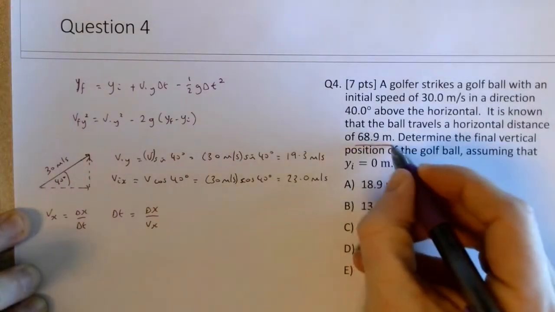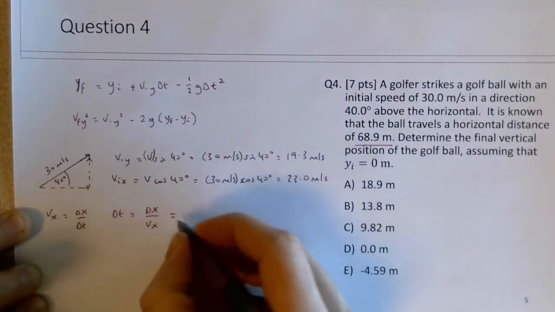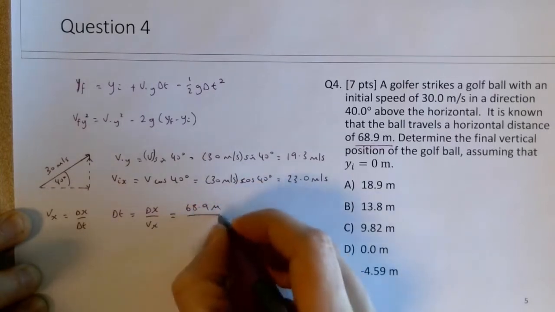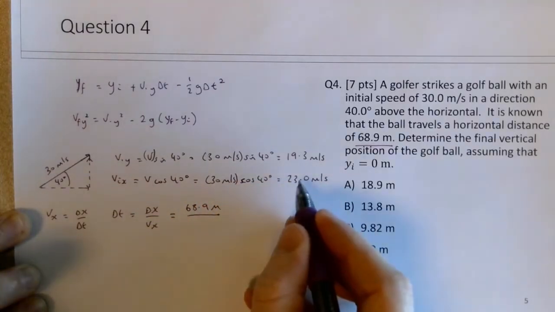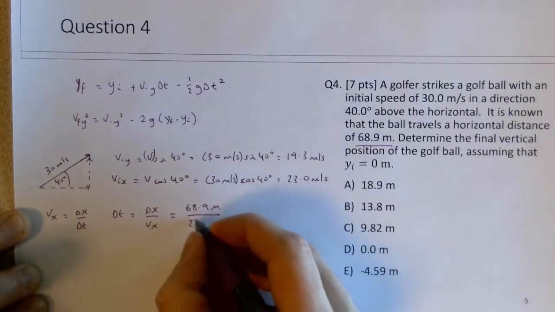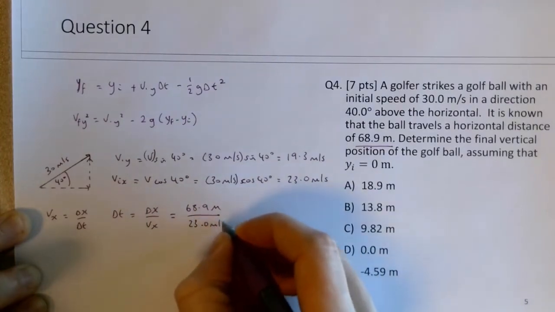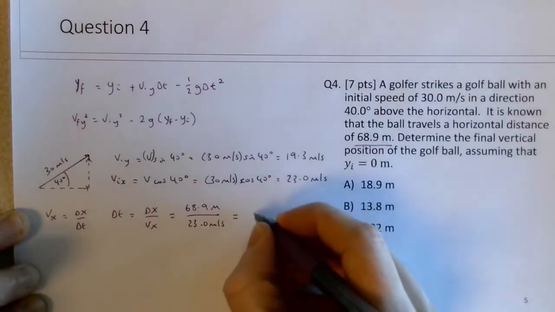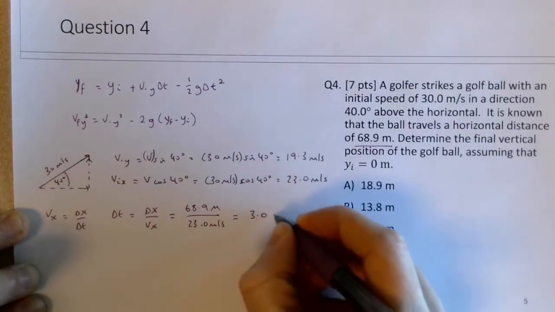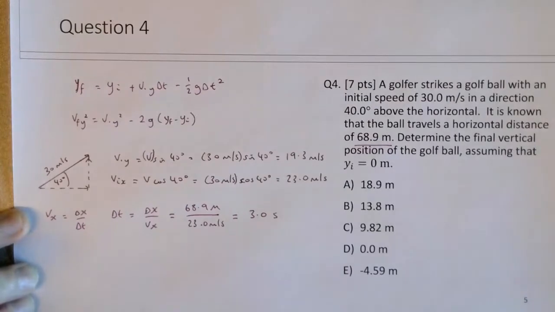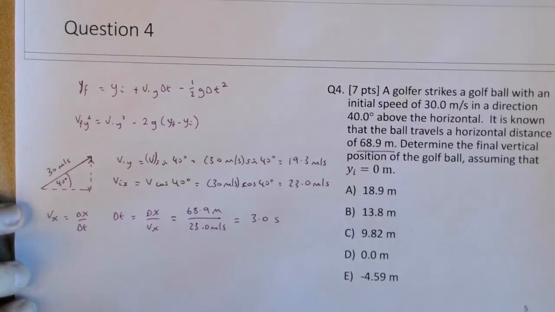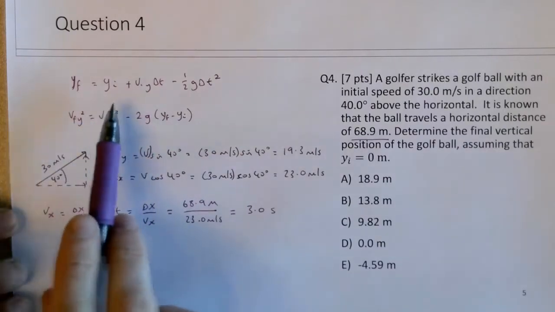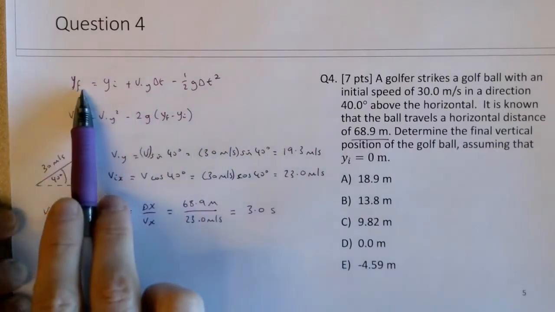We are given the horizontal distance the ball travels. So I can write this as 68.9 meters over the initial x velocity, which is why I've done this work up here, 23 meters per second, and that gives us the time of exactly 3 seconds. So now we know the time in the air. You could go further to find vfy, but there's no need. Now you have everything you need to solve for yf.